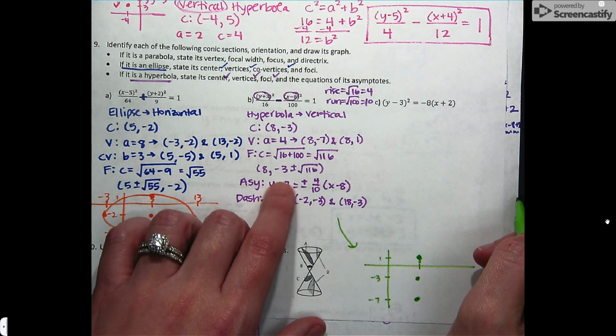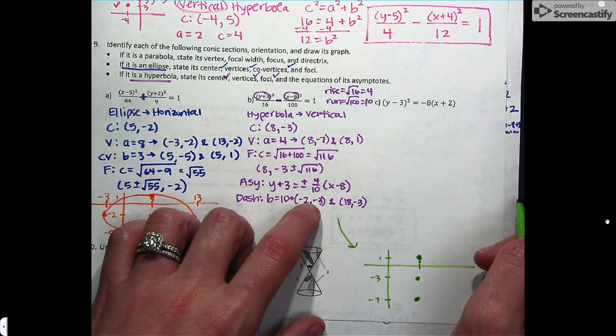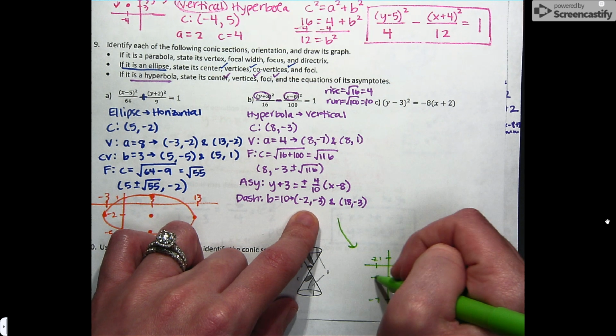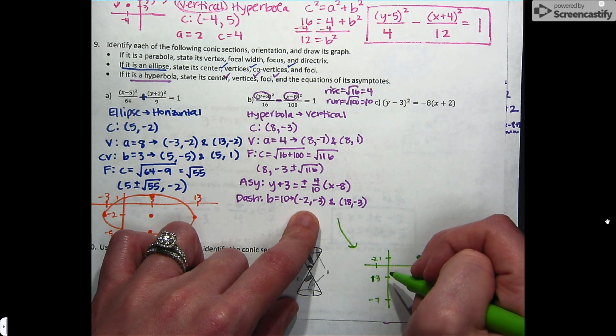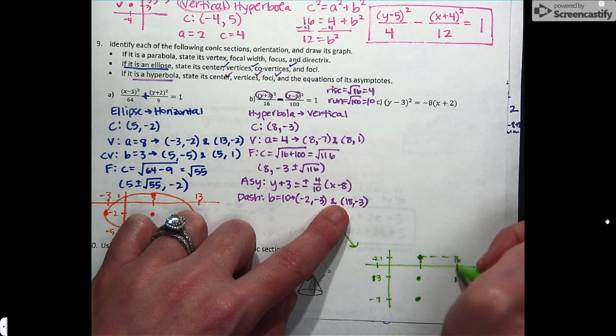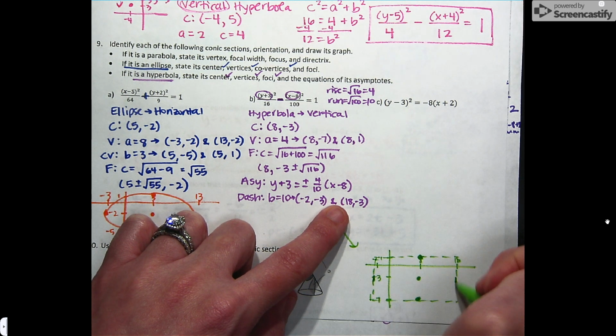To make my asymptotes, we don't have to graph the foci, but to make my asymptotes, I'm going to use my dash mark to help me. So at negative 2 comma negative 3, I have a dash mark. And at 18 comma negative 3, I have another dash mark. And that is what forms my rectangular box for my asymptotes.